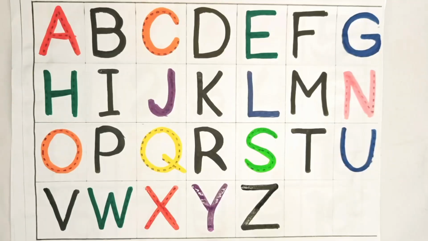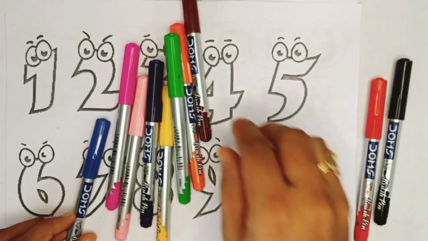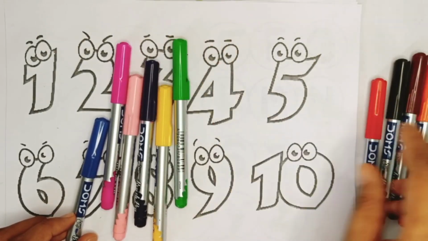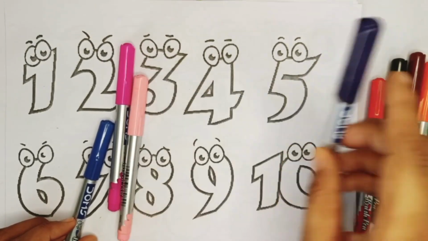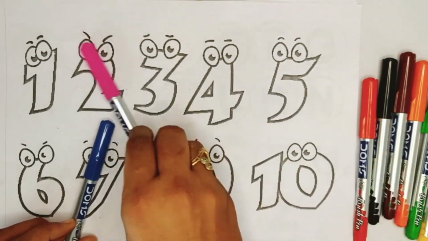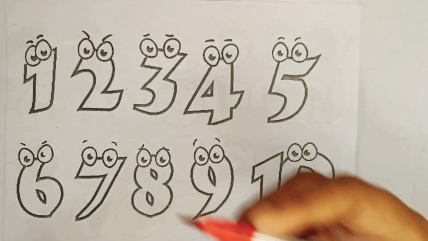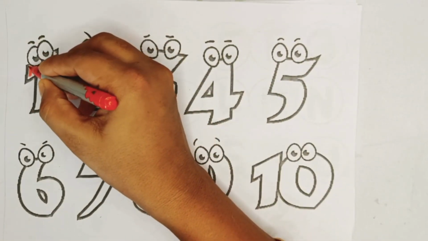Red color, black color, brown color, orange color, green color, yellow color, purple color, light pink color, dark pink color, blue color, red color.